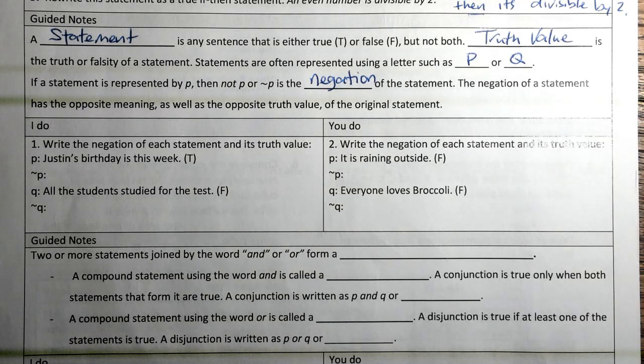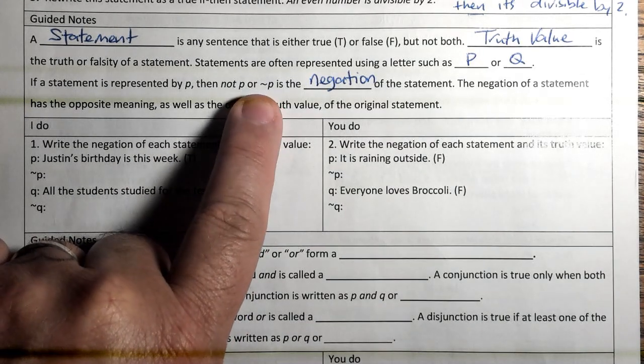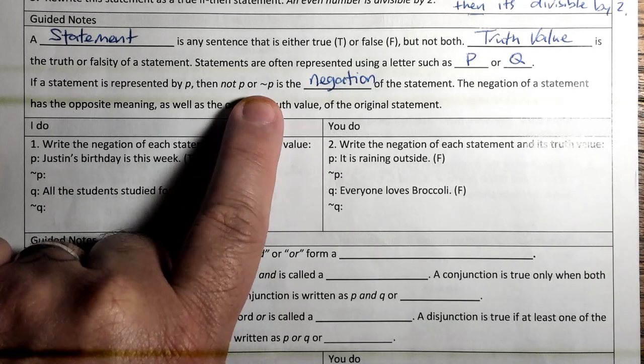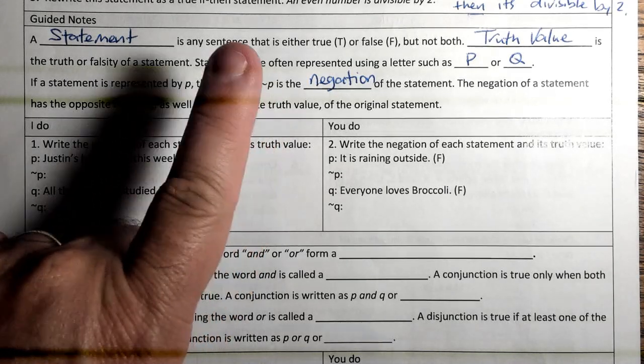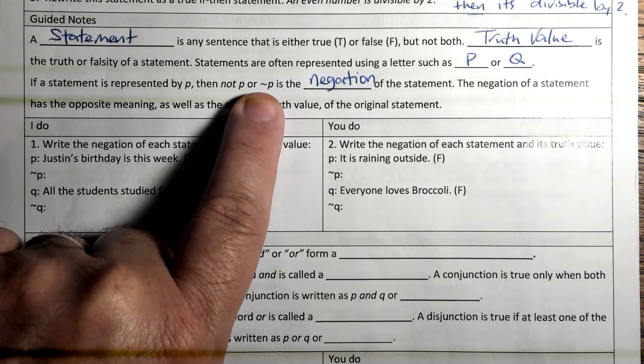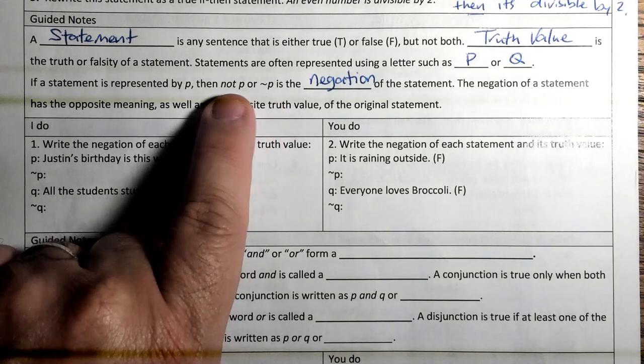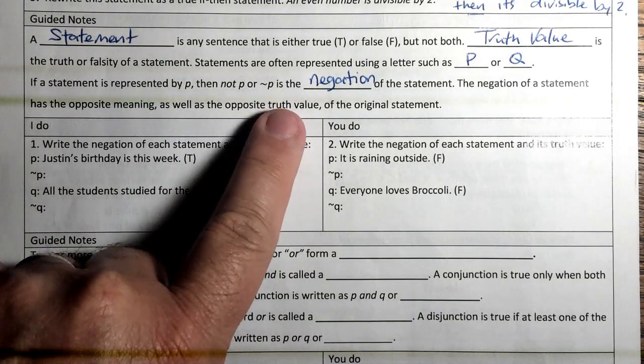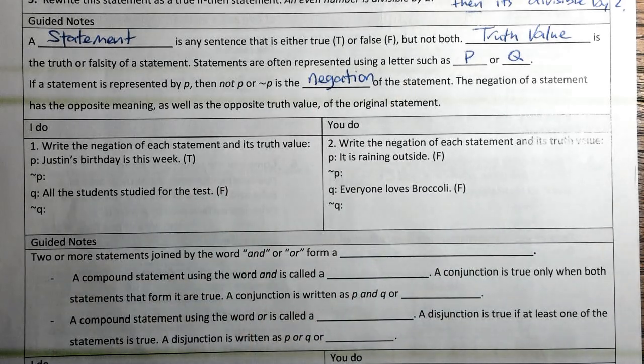If a statement is represented by P, then not P, or P with this little symbol here that looks like the little symbol above the equal sign that makes it congruent. Or if you take Spanish, the tilde. But anyway, that means not P. So the opposite, a negation of the statement. That's what it means to negate the statement. It's the opposite, or falsity. The negation of a statement has the opposite meaning as well as the opposite truth value of the original statement.